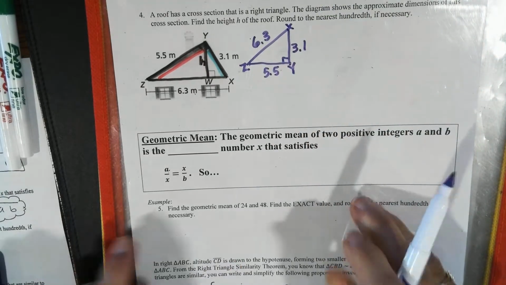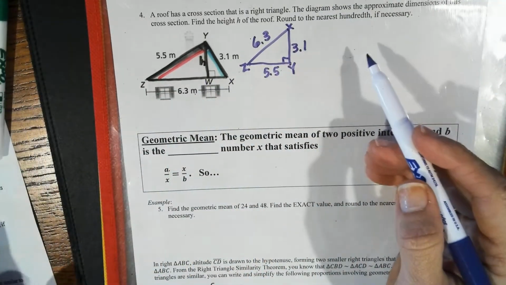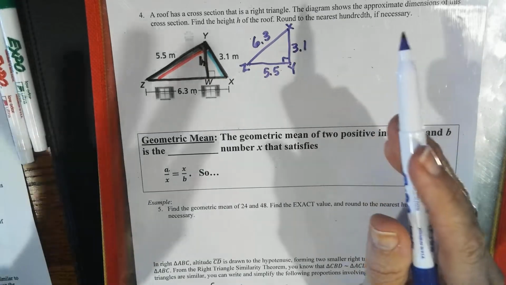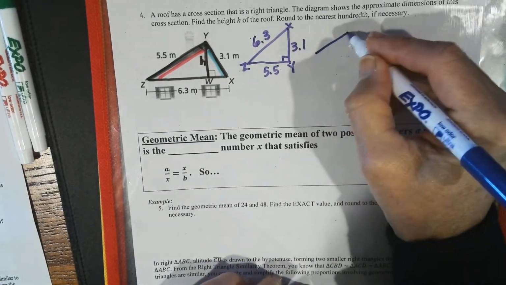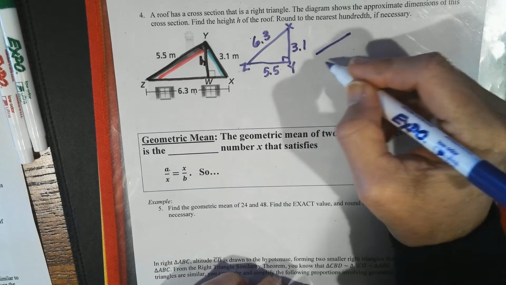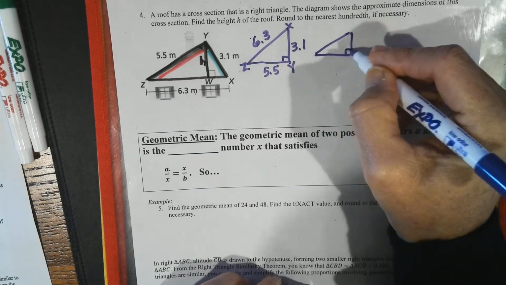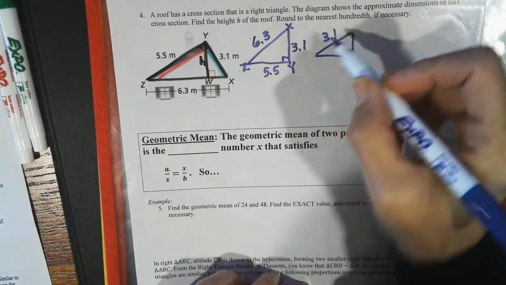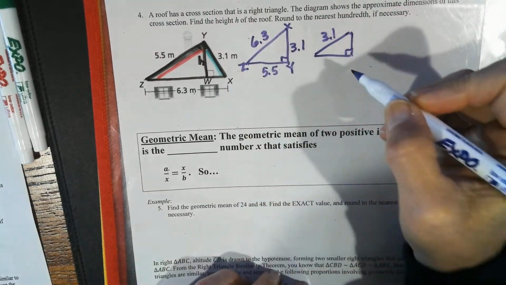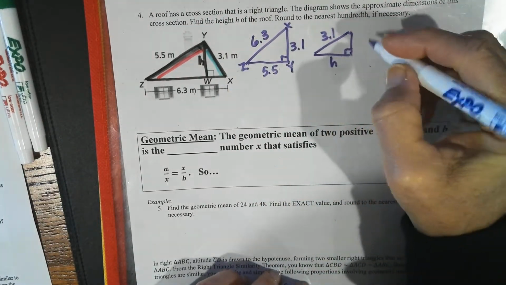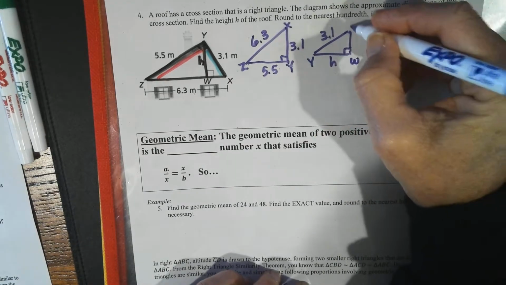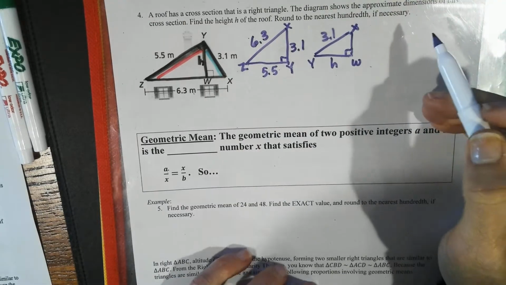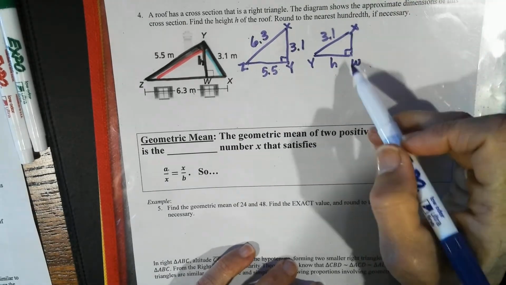Then I can redraw my other two small ones over here. It's not so traumatic on me. Okay, so my small one here, I'll go like this because I know that my hypotenuse is 3.1. The bottom of it is H, and this is Y, W, and X, and I don't know what that side is. Right, I don't know what WX is.